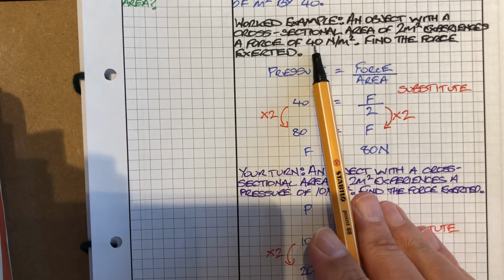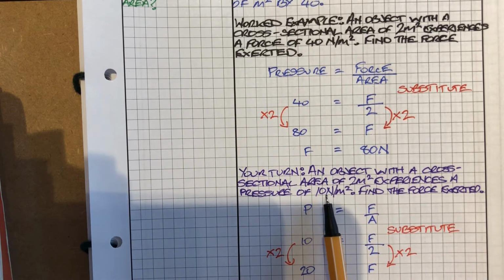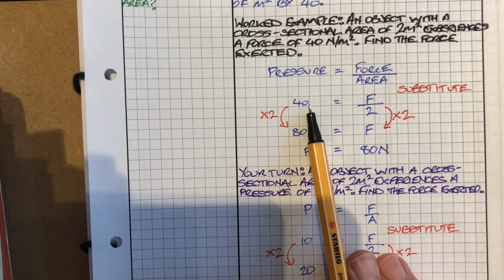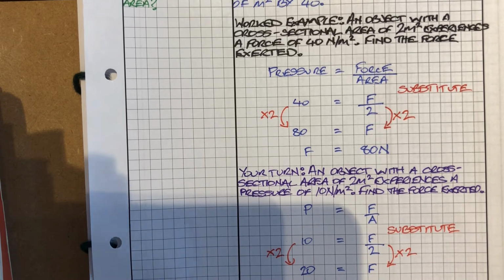This question had a force of 40. This one has a force of 10. This is 4 times as big as this. 80 is 4 times 20. All right.